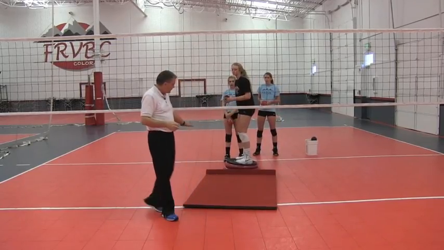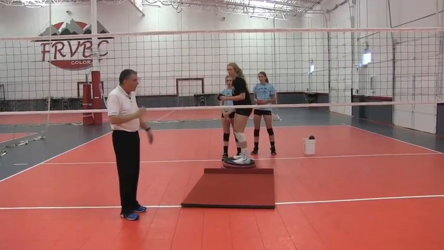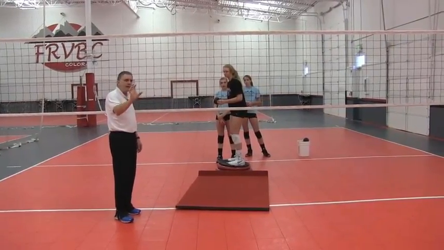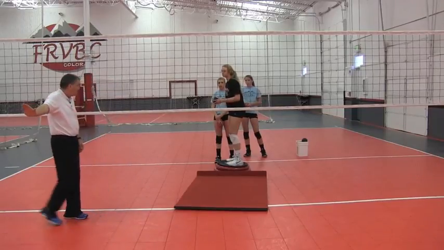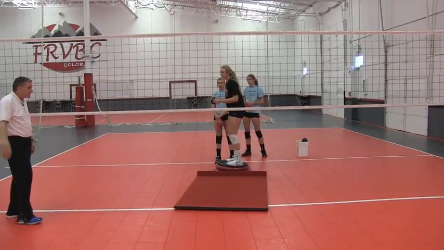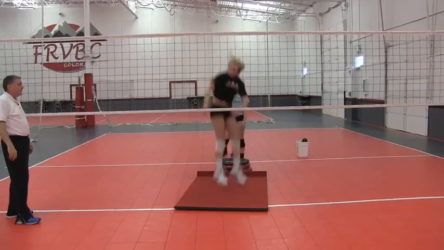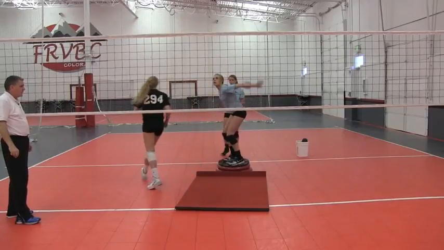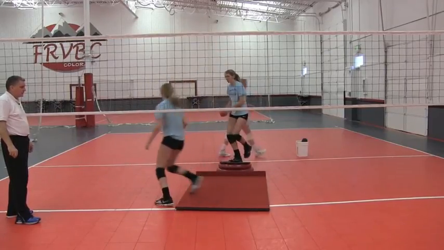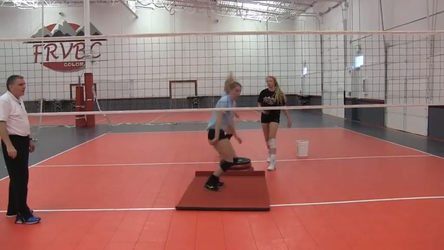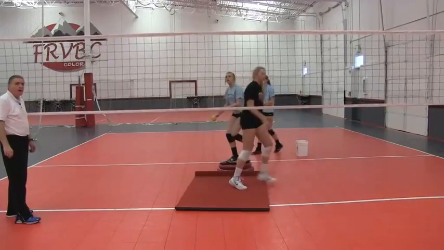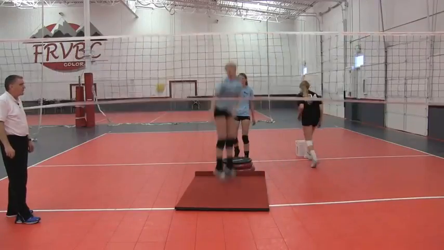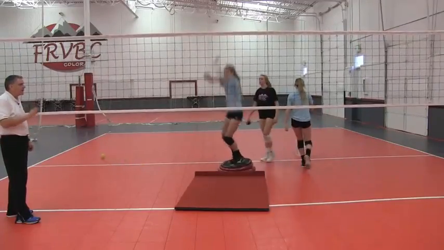So what we're going to do is have them jump off the platform, and they're going to keep the ball away from the middle. And right now, let's just all rotate to the left, and we're going to throw this direction. So as they leave the platform, their hips are open, and then their hips come through as they're throwing the ball. Okay, now let's go the other direction.